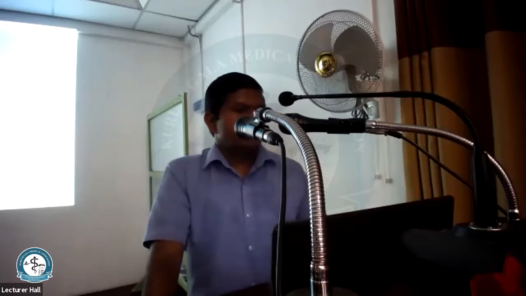So this is the diagnostic criteria for SIADH. It's a condition with hypotonic hyponatremia, so decreased serum osmolality will be there, and urine osmolality should be more than 100. And as I mentioned earlier, the patient should be euvolemic. Urine sodium should be more than 40, but that's not really mandatory.